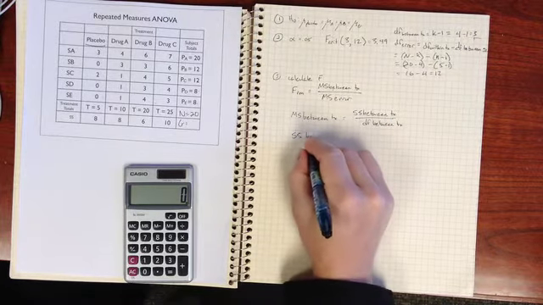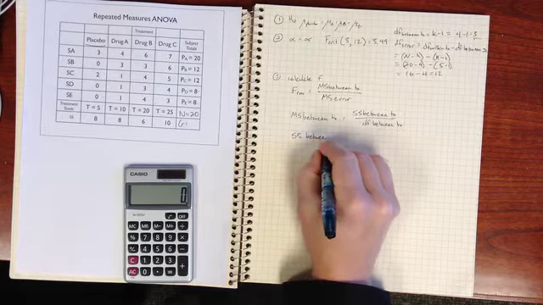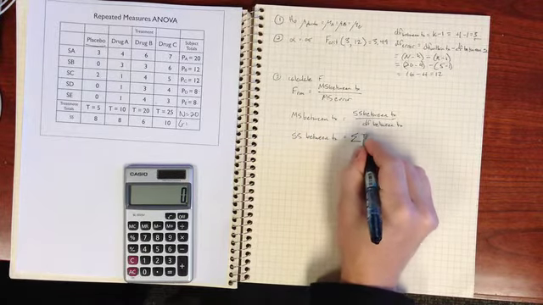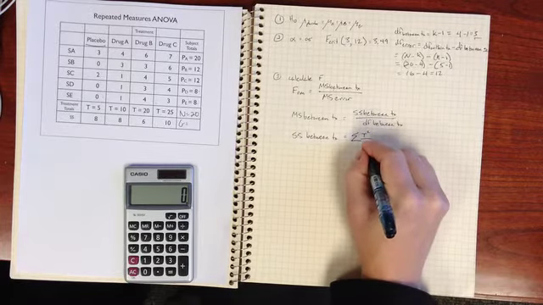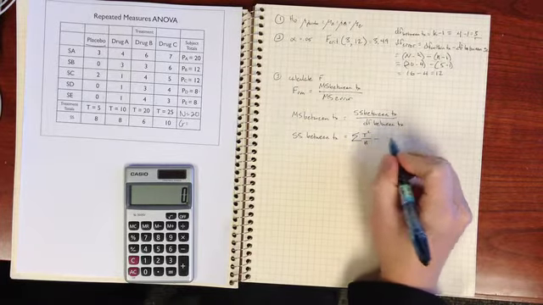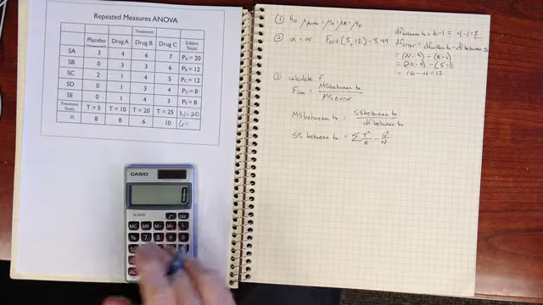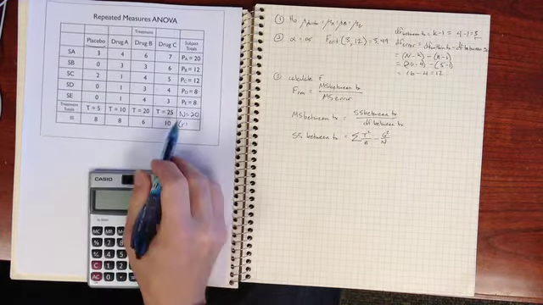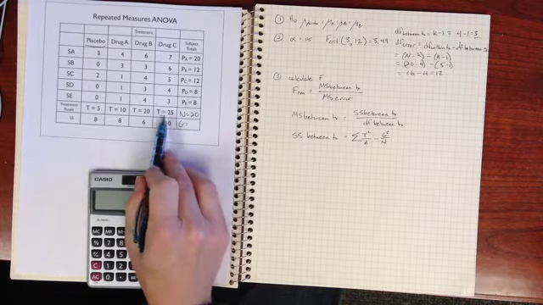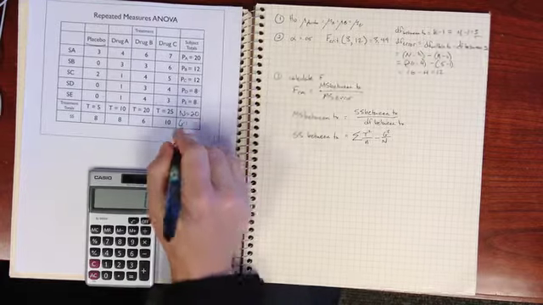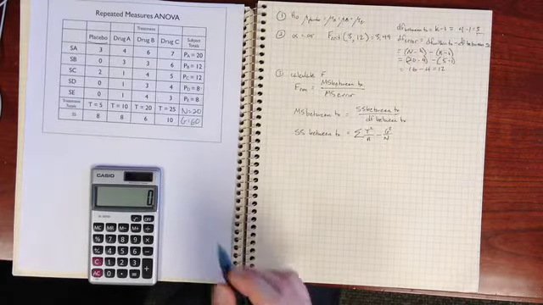So sum of squares between treatments is equal to the sum of all the squared totals divided by the n for each one of those treatments, minus G squared over big N. G squared I said I was going to write down here. G is equal to the sum of all the T's. That's 5 and 10 is 15, 35, 60. So I get 60 for G.